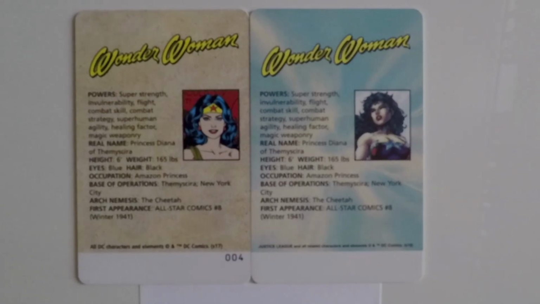She first appeared in All-Star Comics number 8 in the winter of 1941, which is, well, for Europeans anyway, in the middle of the Second World War.